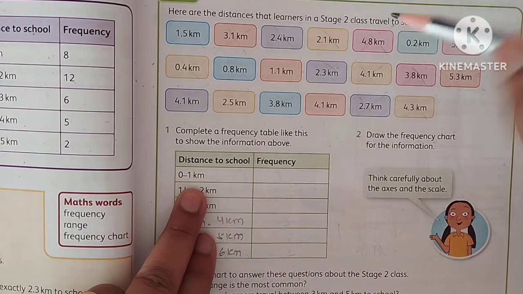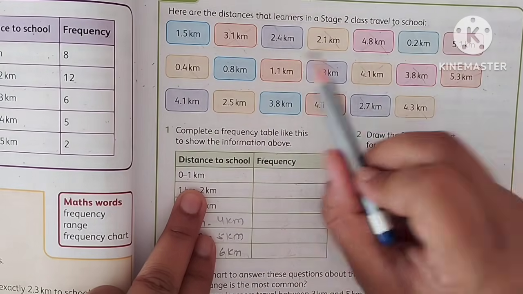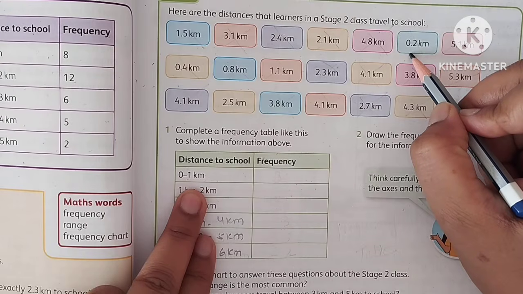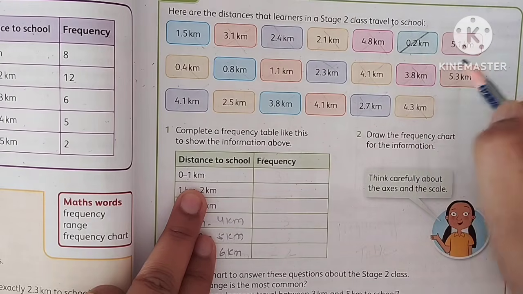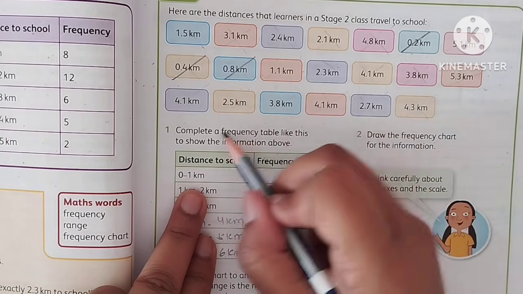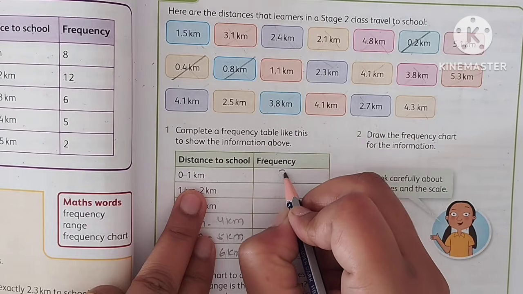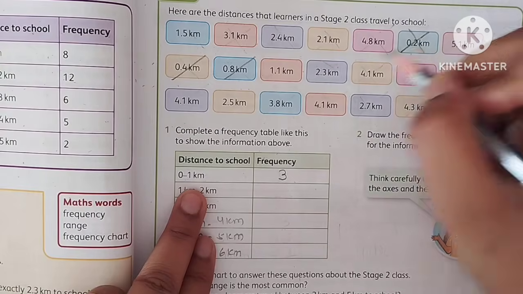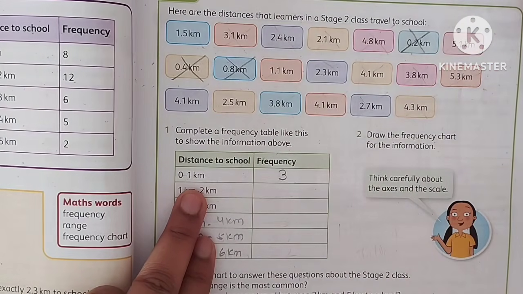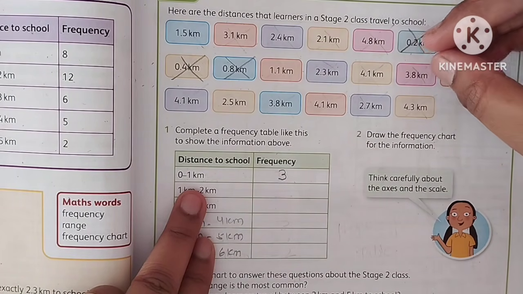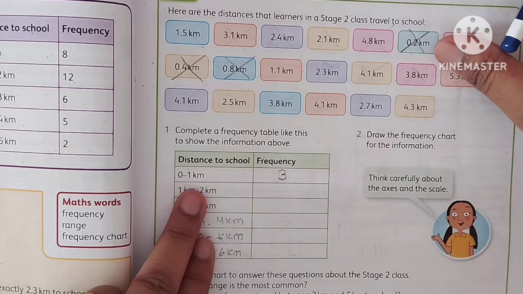So 0 to 1. Check the first line. 1.5 is greater than 1. 0.2 lies between 0 and 1. So 1, 2, 3. The frequency of 0 to 1 kilometer is 3. Clear? After doing this, just cut it. Why am I doing it? Because after counting all this frequency, we need to check whether any number is left or not. And this is very important to do, because most of the students made mistakes in this.